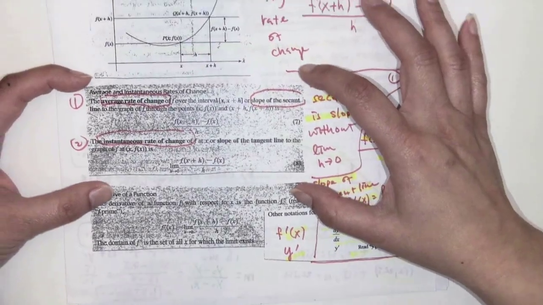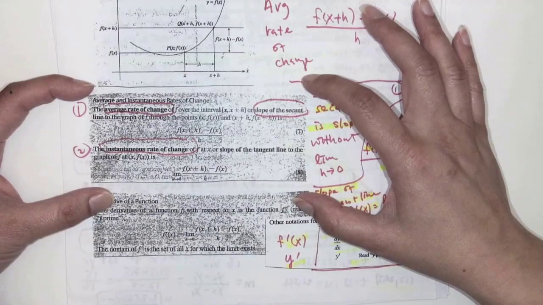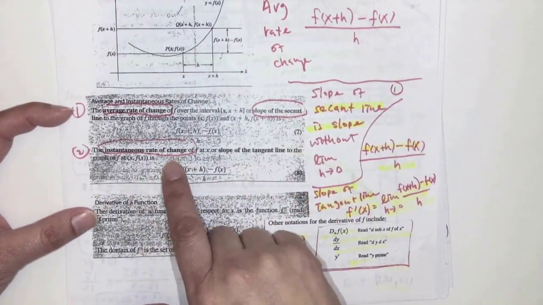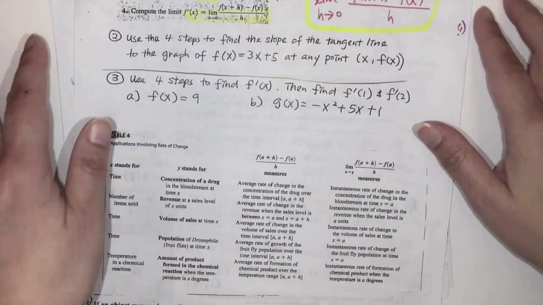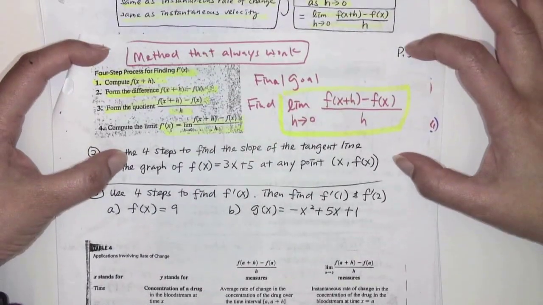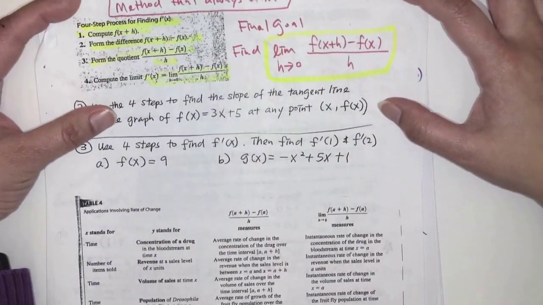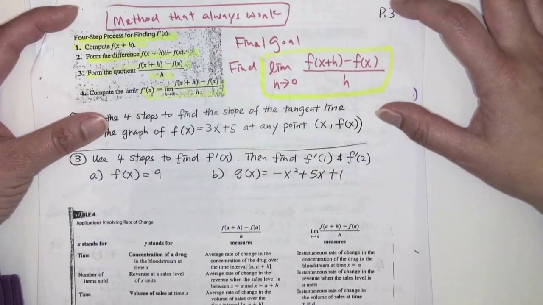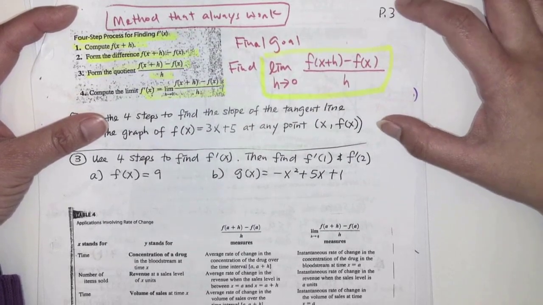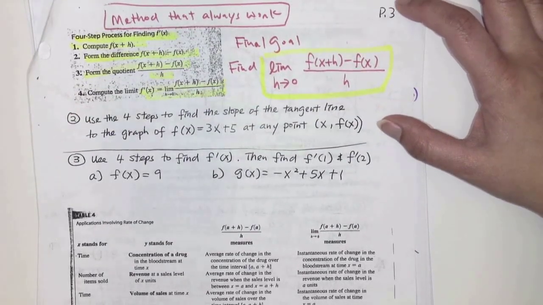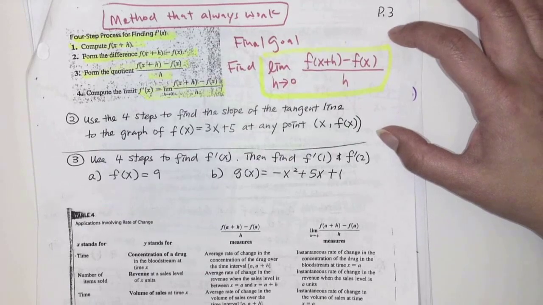So here they kind of mention it, the average rate of change is the slope of secant line. The instantaneous rate of change would be the tangent line. So we did the 4 steps for multiple questions, so you will have at least 1 question like that on the exam that asks you to perform the 4 steps. We have to know how to do it because this method always works.